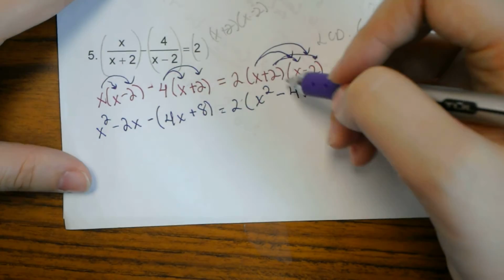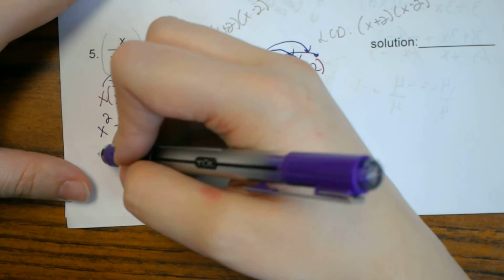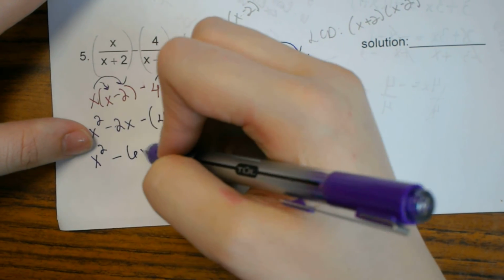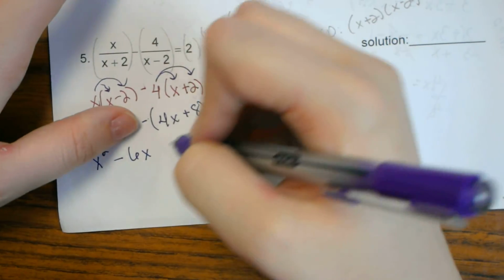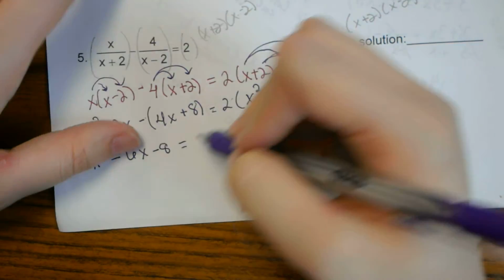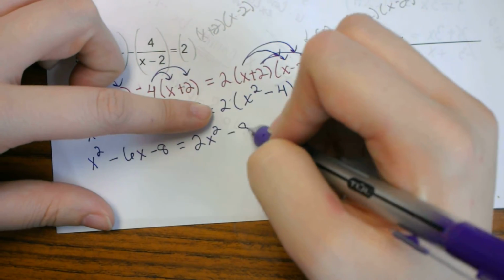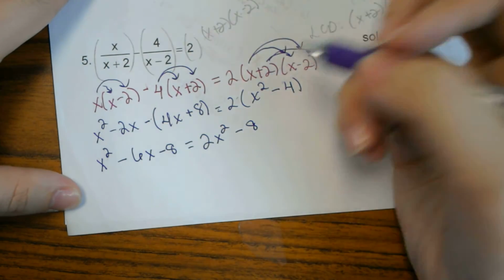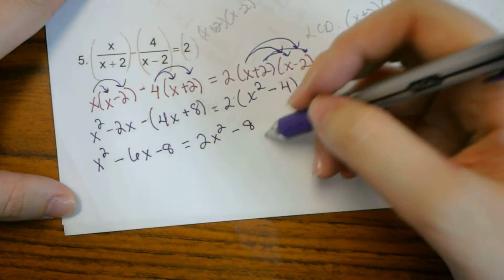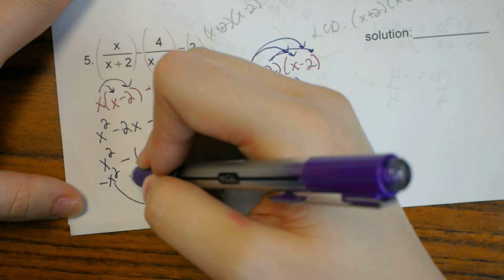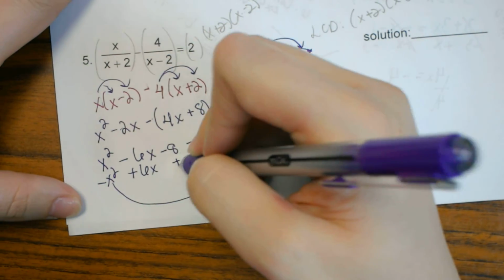So now I need to start collecting my like terms. So an x squared, I have a negative 2x minus a 4x. Then I have minus 8. I have 2x squared minus 8. So I have more x's on this side, so I'm going to get everything over here. So subtract 8, add 6x, add 8.